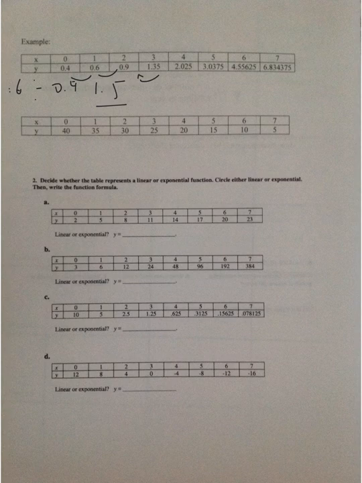And now what I have to do is remember my formula. So I had y equal to the initial value. So that was my 4/10, so it's 0.4 multiplied by the common ratio, which is 1.5, and that's raised to the x value.